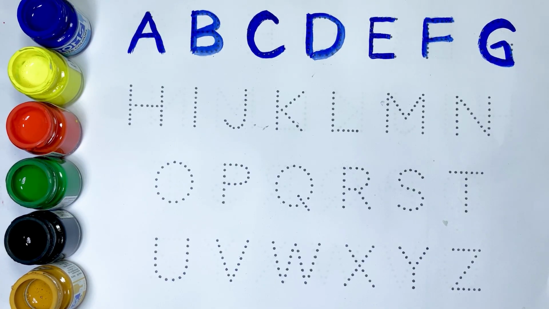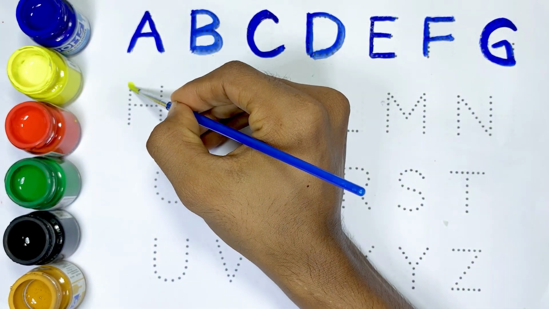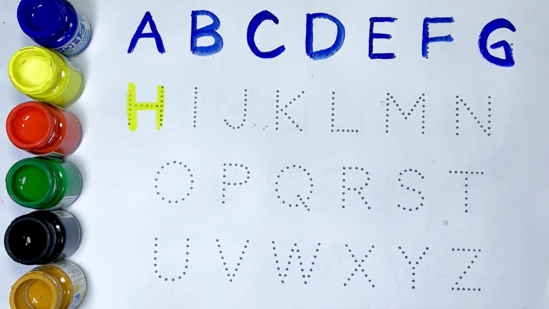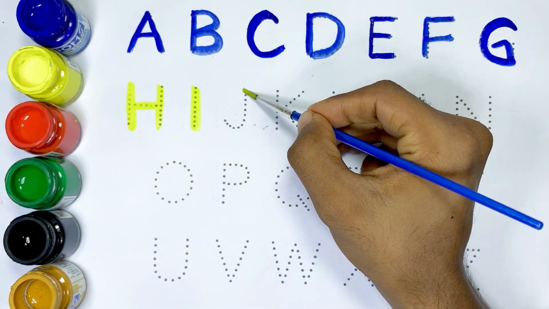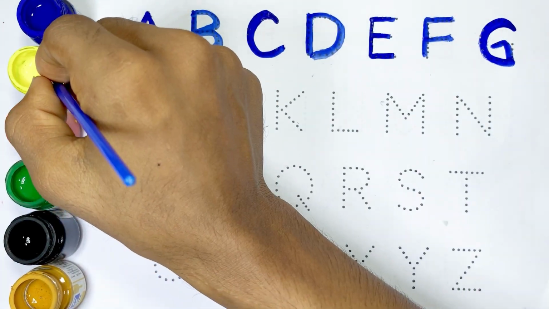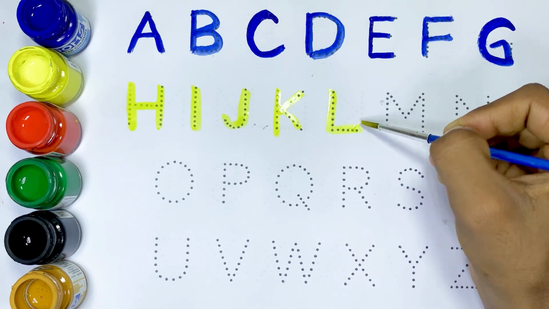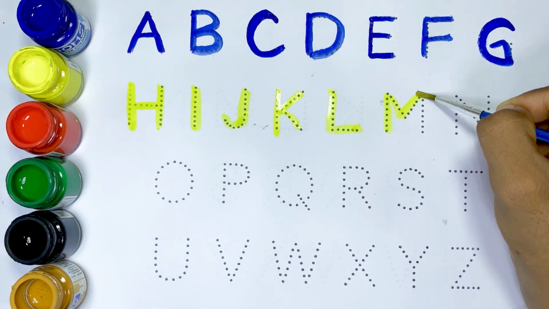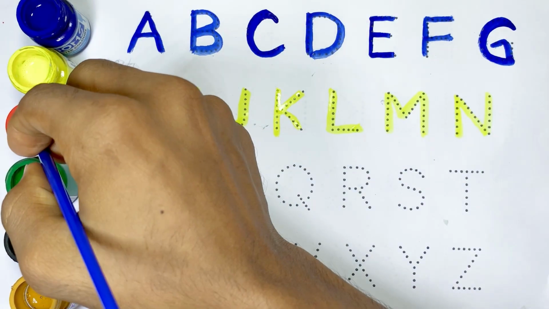G for God. Kids, now you draw H. And U is yellow color. H for helicopter. I for ice cream. J for joker. K for king. L for lion. M for moon. N for nose. Kids, now you draw O and U is red color.